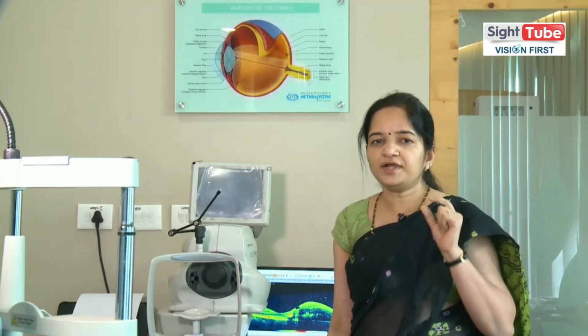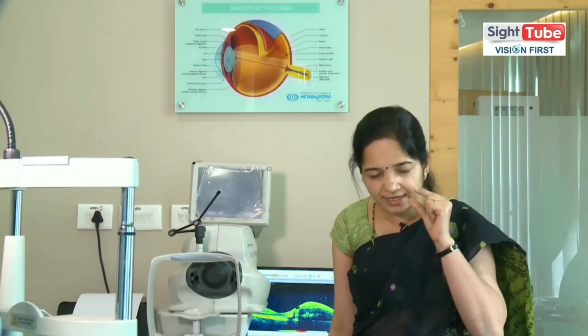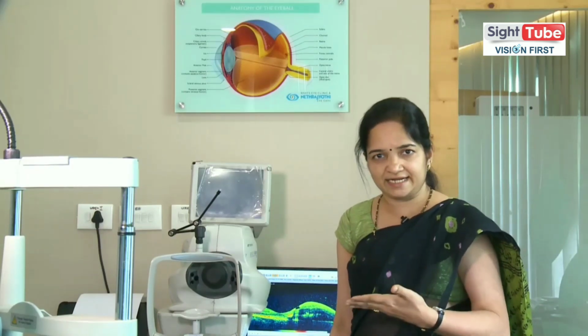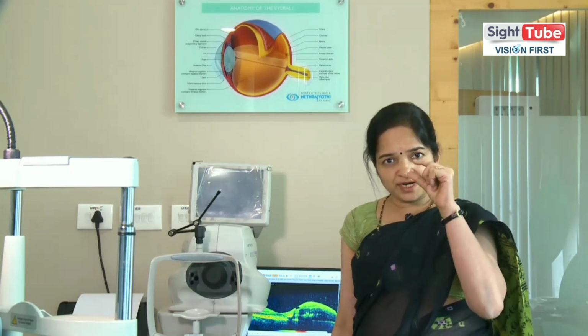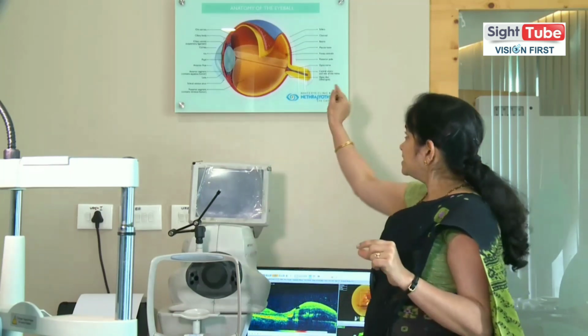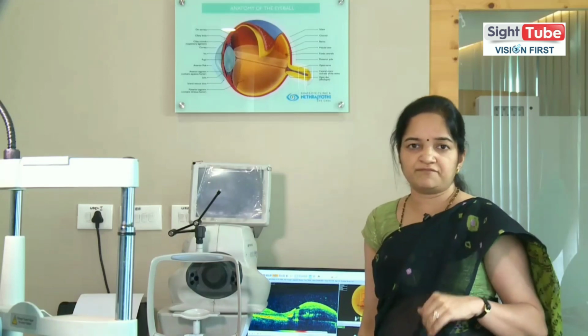The commonest ways are, you might have fluid in the eye which is called macular edema, where we will have problems in reading. So, there is fluid in the center part of the eye, that is this part of the eye which is responsible for the vision.